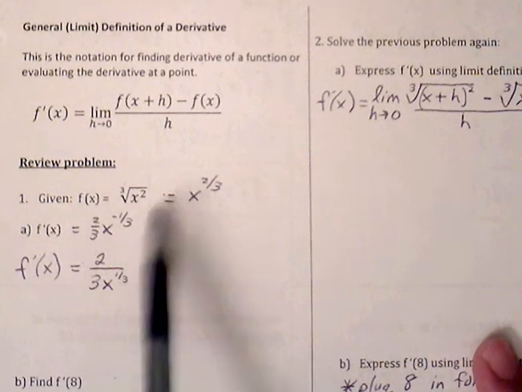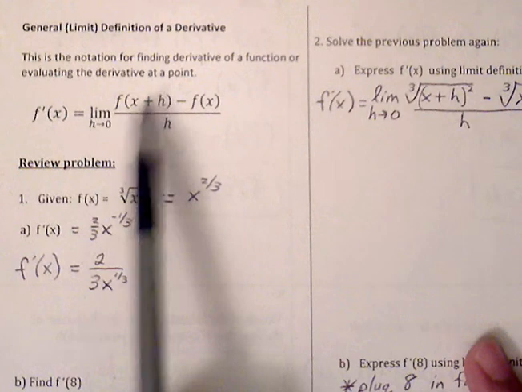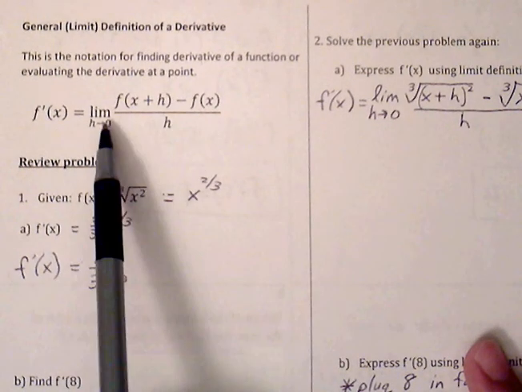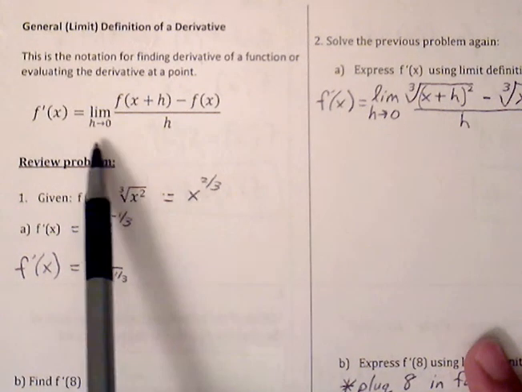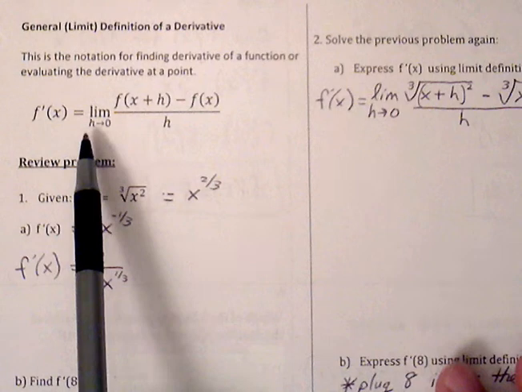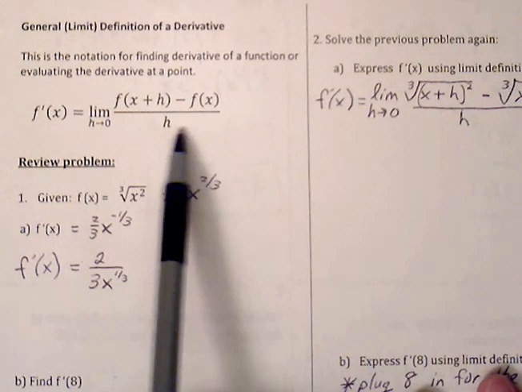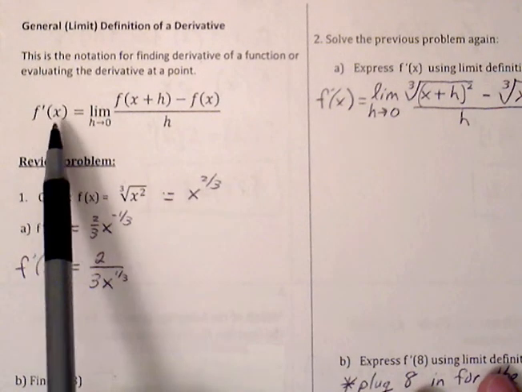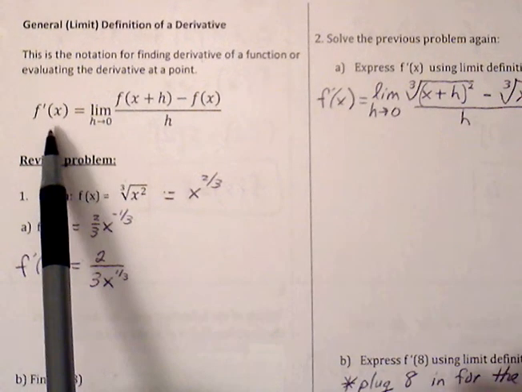So let's review here. This is the notation for finding the derivative of a function or evaluating the derivative at a point. f prime of x is equal to the limit of f of x plus h minus f of x over h as h approaches 0. This is essentially using the limit definition and the slope formula to find the exact slope at a point for a curve whose slope is ever changing.